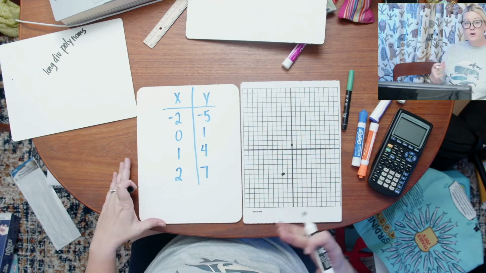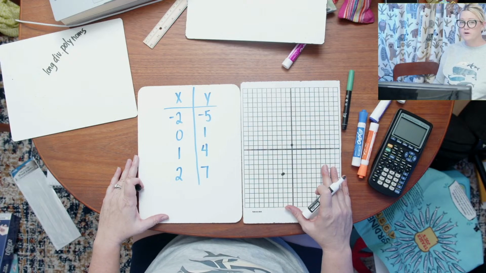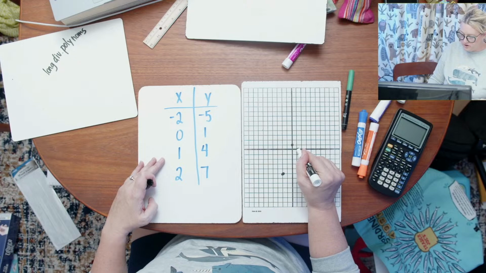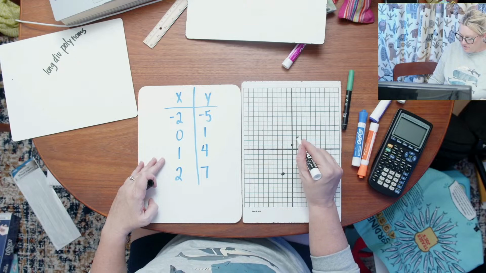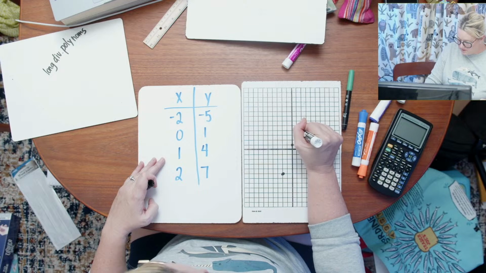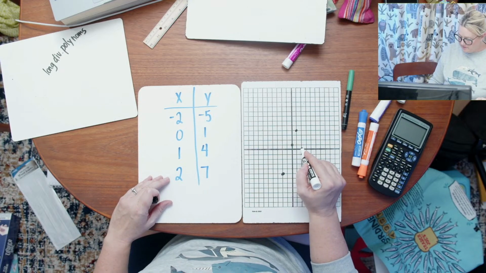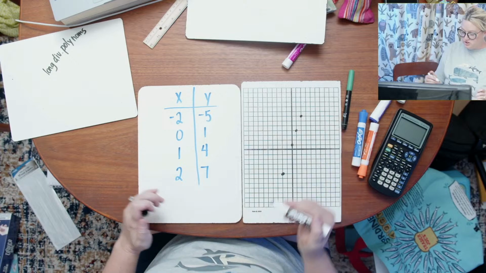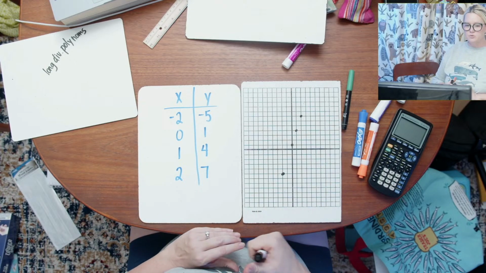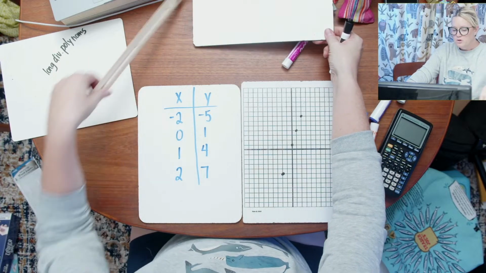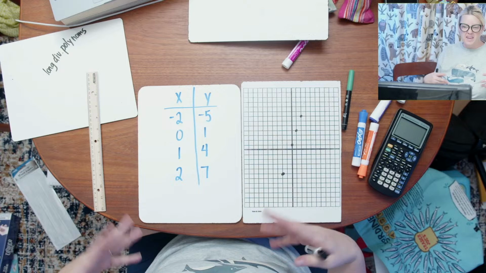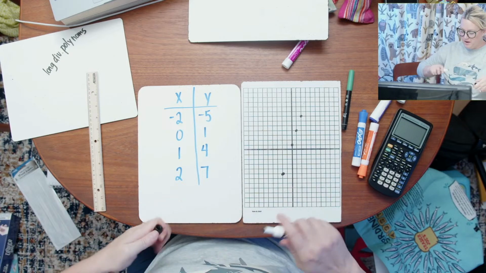Now we always want to plot a few different points just to make sure that it's a straight line, right? So we have 1 and 4. We go out to 1, and then we go up 4. There we go. And we go out to 2, and then we go up 7, which is here. So now you can see that line is really taking shape, right? These are just the 4 points that I've been given.